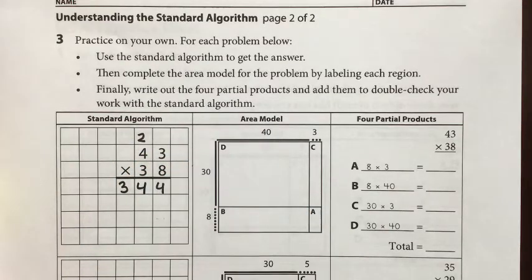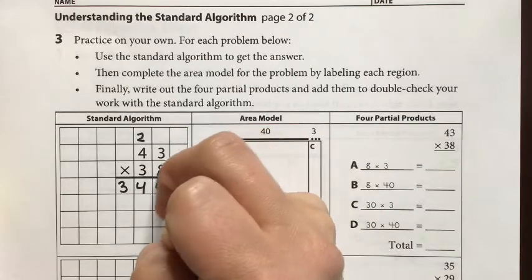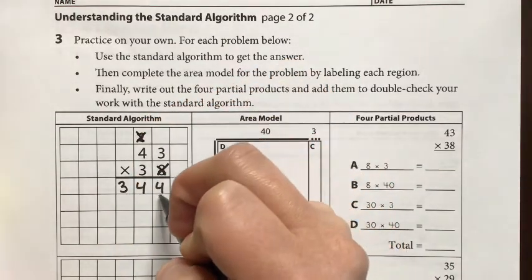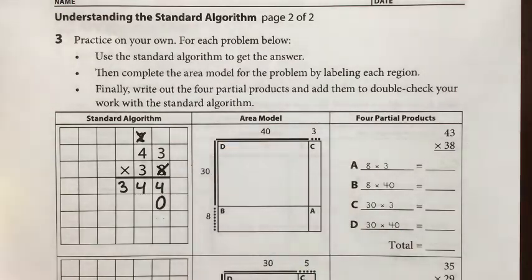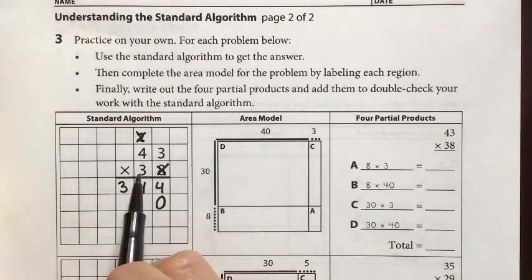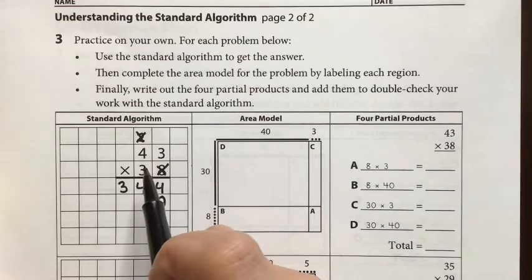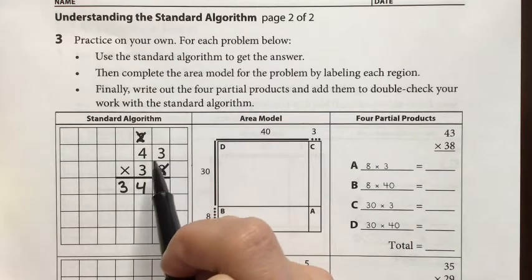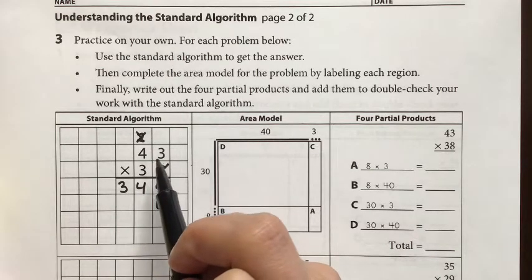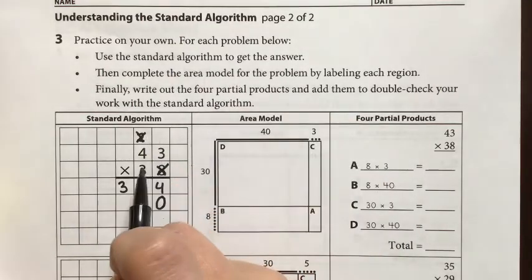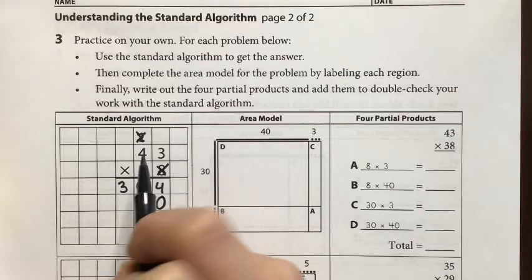Okay, I am all done with the 8. I'm going to cross out the 8, cross out that 2, and put a 0 as a placeholder. Okay, now I'm going to focus on the 3. Remember, this is actually not 3, this is 30, because this is 38, but we're going to call it a 3. So now I'm going to multiply 3 times 3 first. 3 times 3 is 9. Now I'm going to go 3 times 4. 3 times 4 is 12.